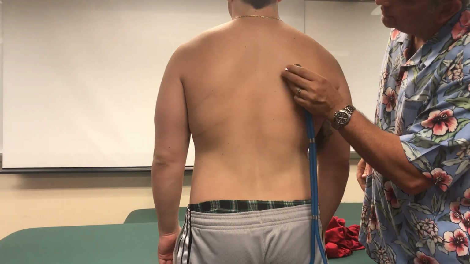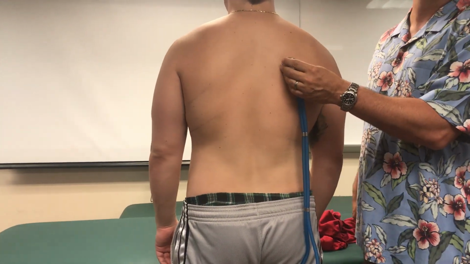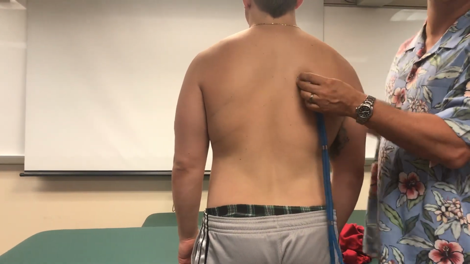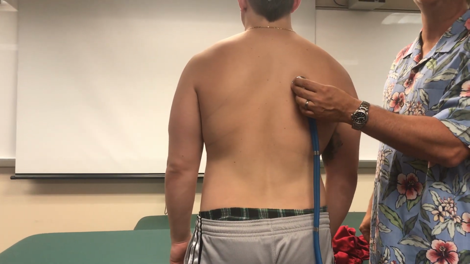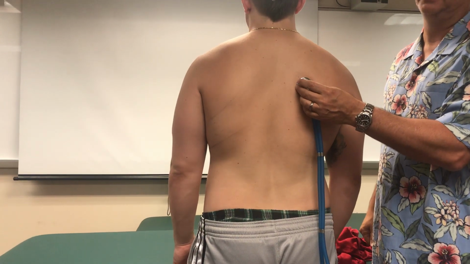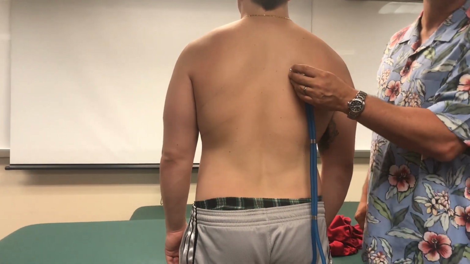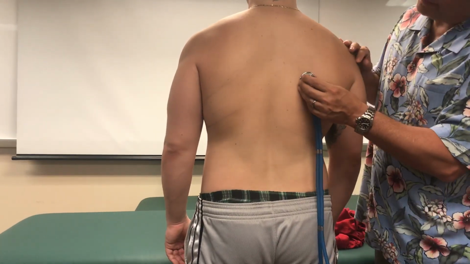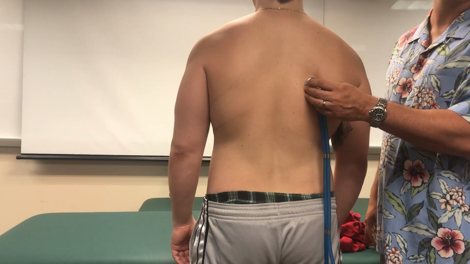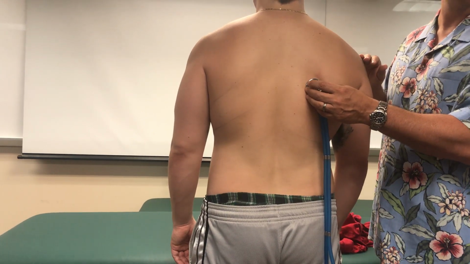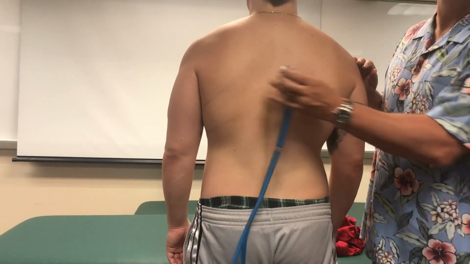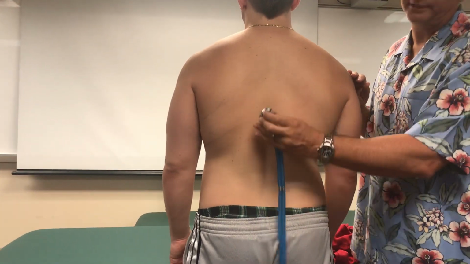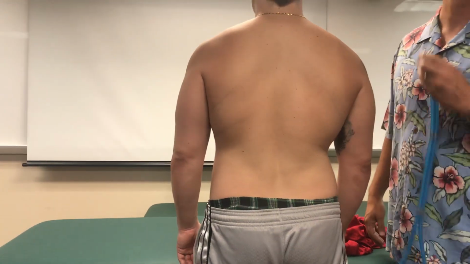If I go just below it, not on his scapula, just below it, right lower lobe, superior segment. Right where I'm at here, it's going to be bronchovesicular because I'm between his scapula. If I go down a little bit, vesicular. Same thing on the left. Bronchovesicular, lower lobe, superior segment. Go down a little bit, vesicular.